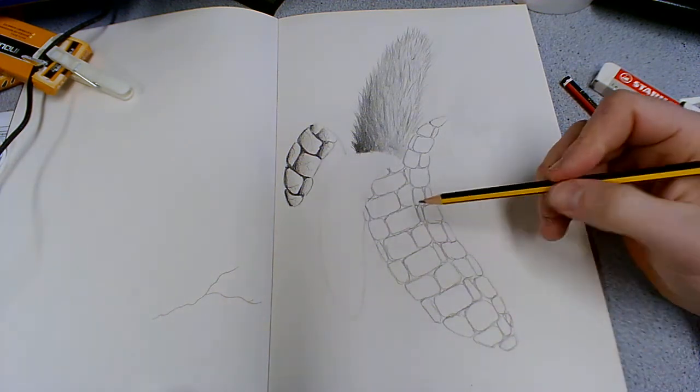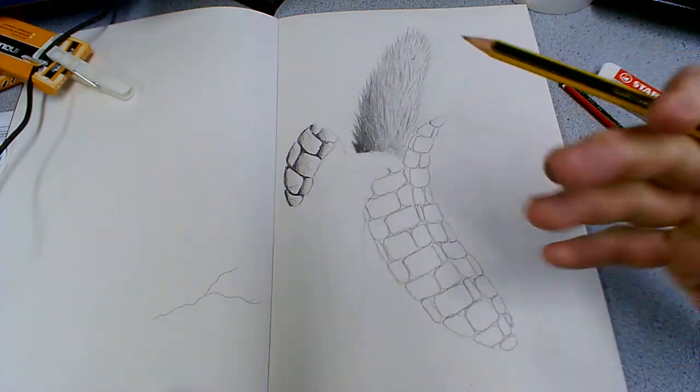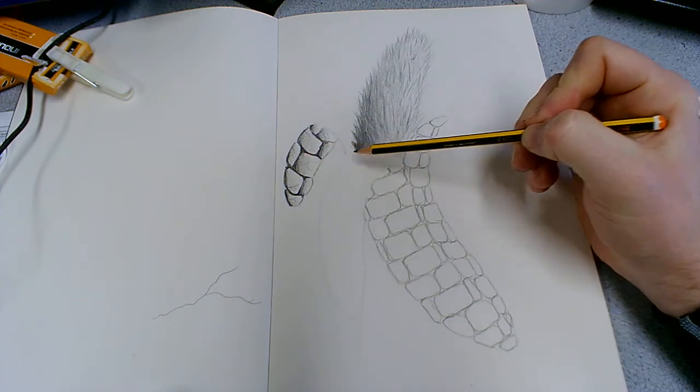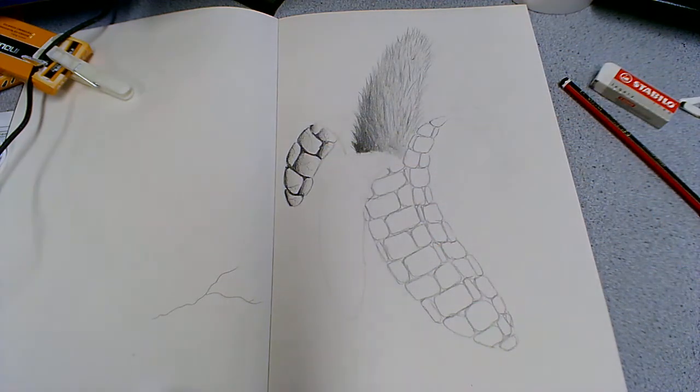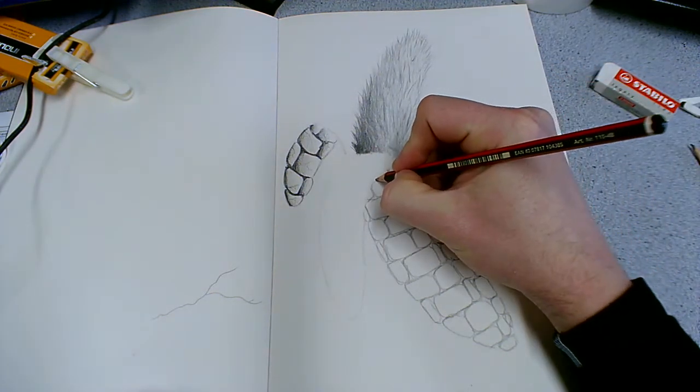Okay, so this line here, we kind of want to make sure that that stands out. Can you see here how I've got the dark, the medium and the light? I'm going to try and run that through as well. Okay, I don't really know what I'm going to do on that side.